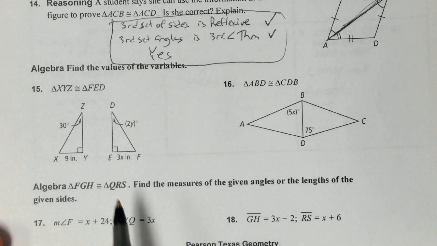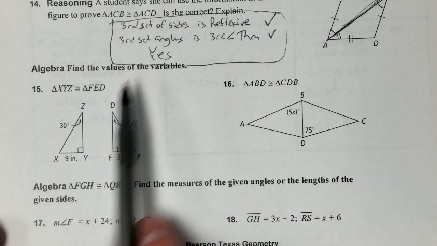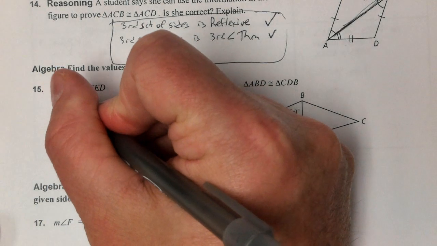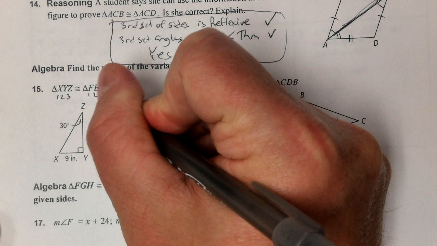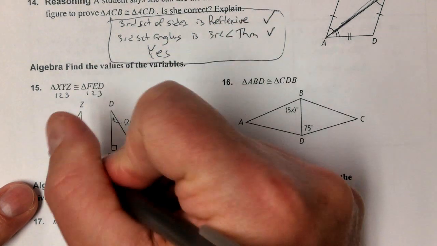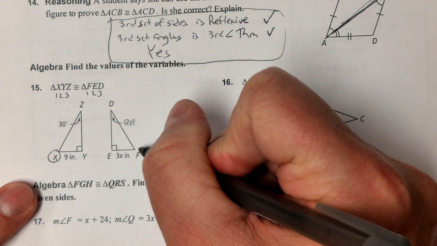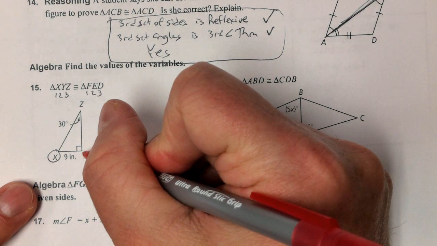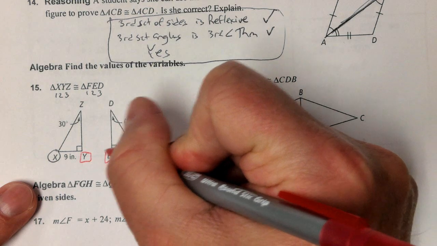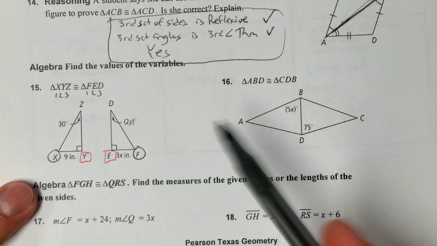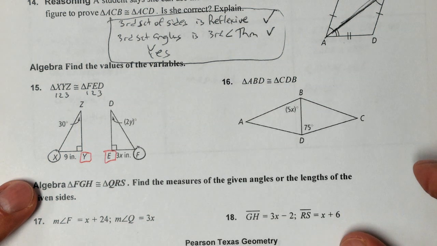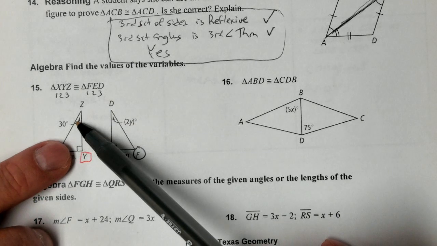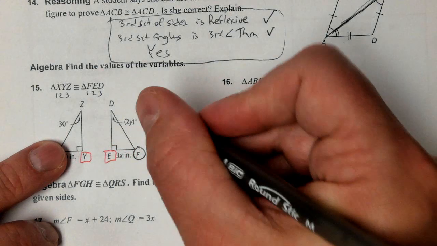Number 15, it's relating it to algebra, and we've got x, y, z. So that's your 1, 2, 3, and your 1, 2, 3 here. X goes to the F, and y goes to the E. So that means the Z goes to the D. Okay, so what we know is since the Z goes to the D, we can say 30 equals 2y.